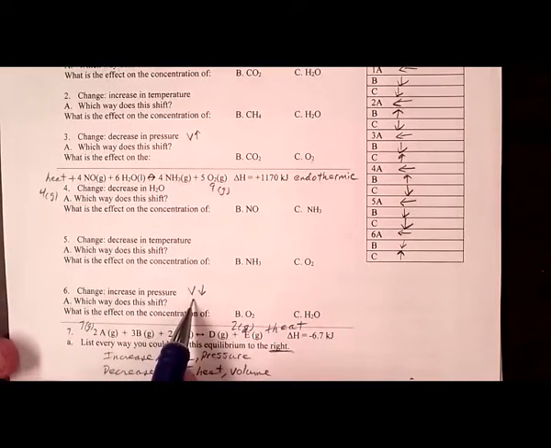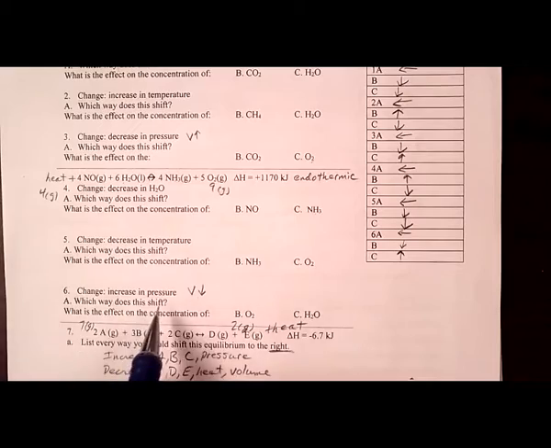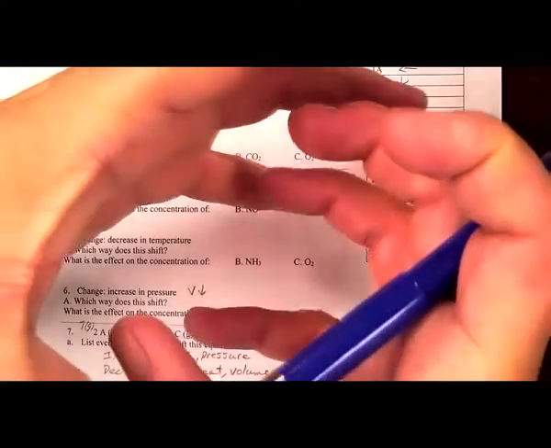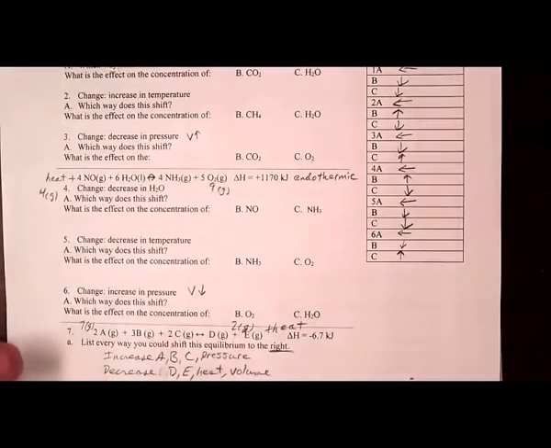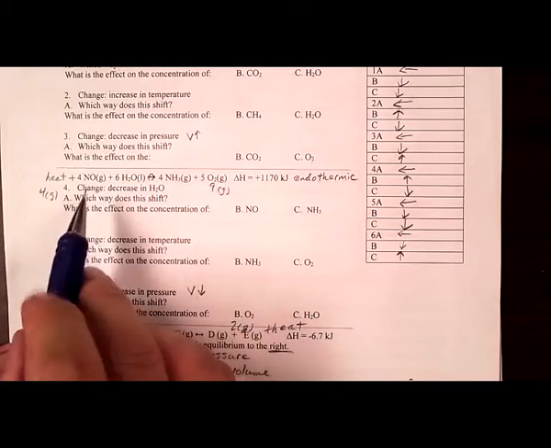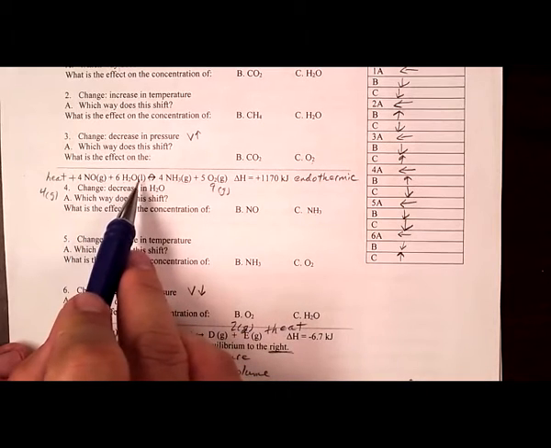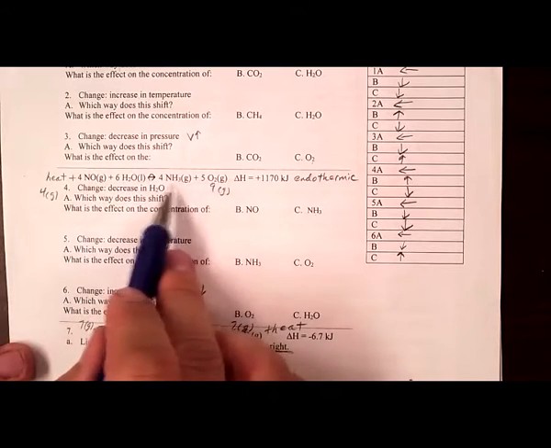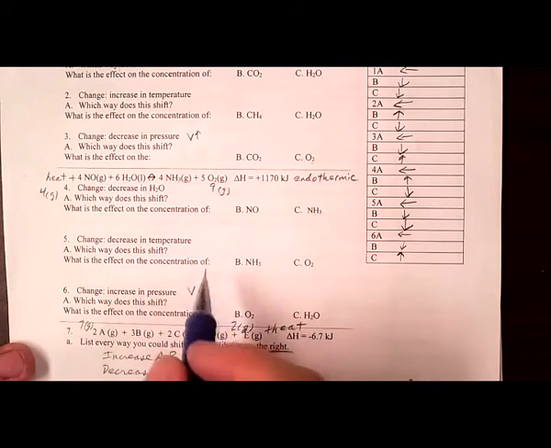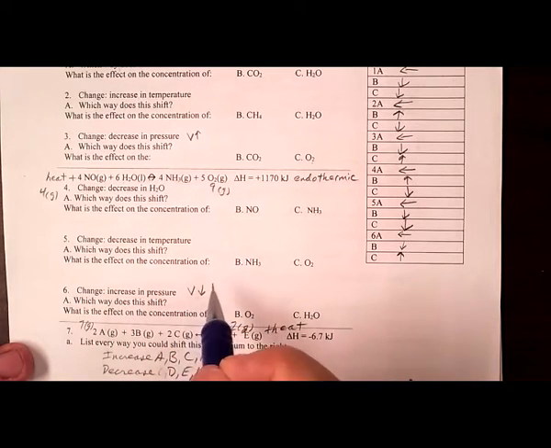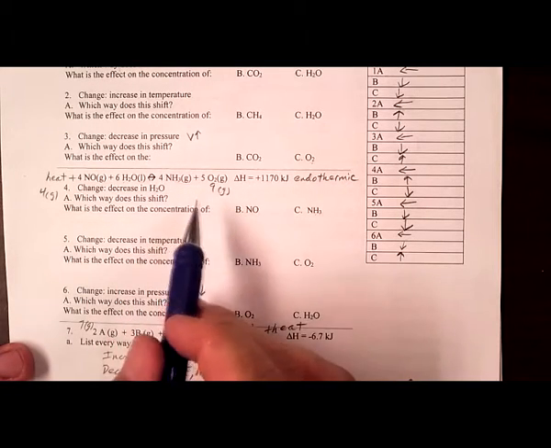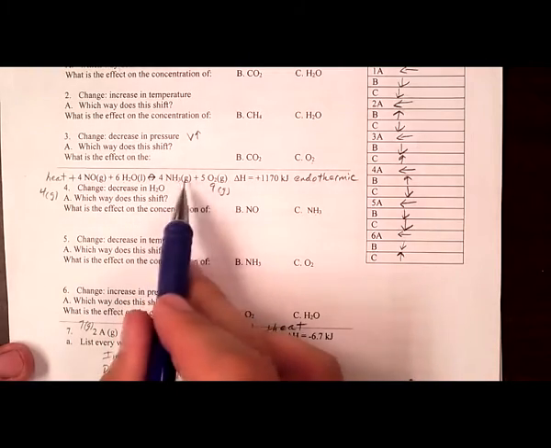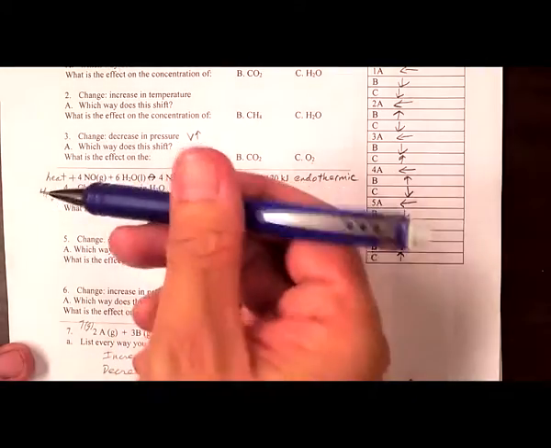Increase in pressure. How do you make this more crowded, make the pressure go up? You squeeze the balloon, the volume goes down, and now we need a count of the gas molecules. Skip that one. That's a liquid. So 4 gas molecule side versus 9 gas molecule side. So if I'm squeezing the balloon, as I described up here, I'm helping the side more that has more gas molecules. So I'm helping the right side more, and everything will go left.